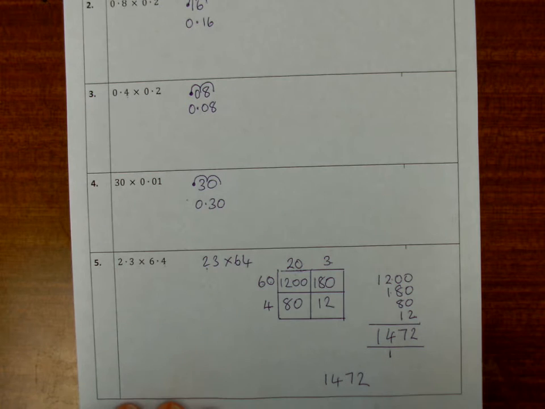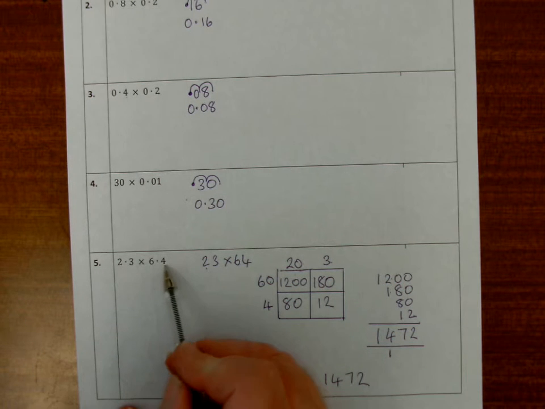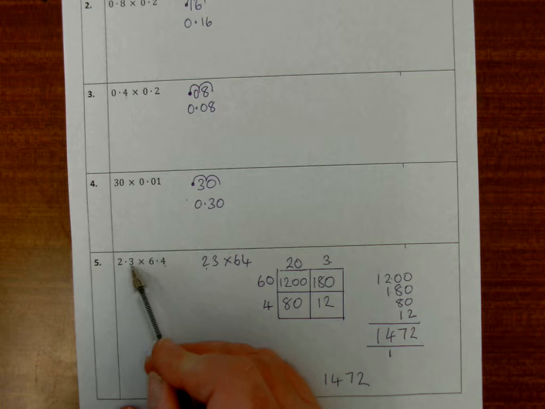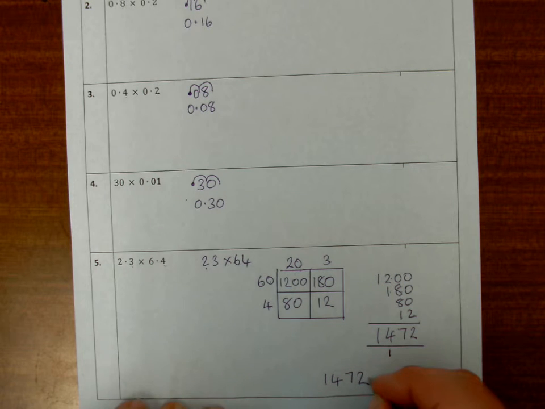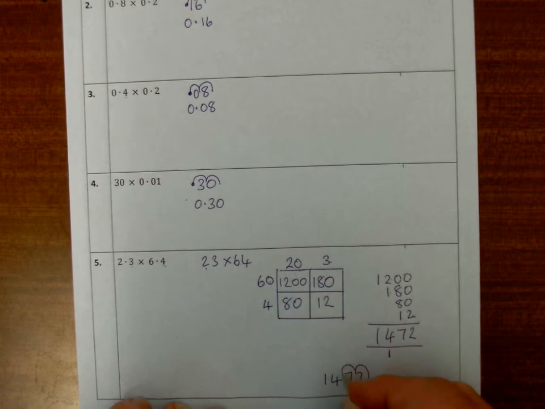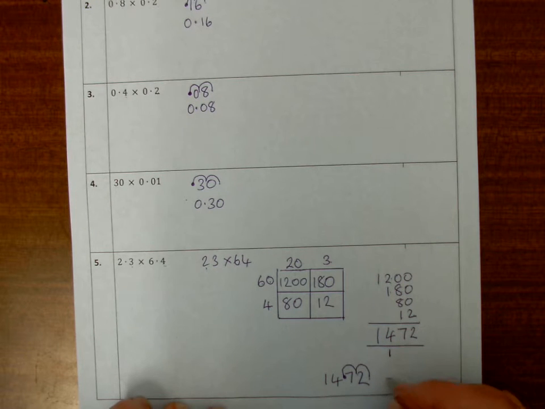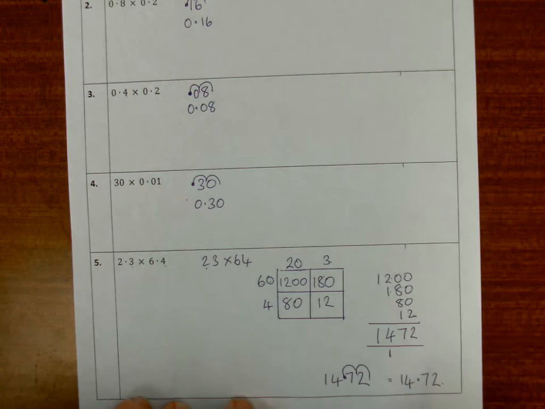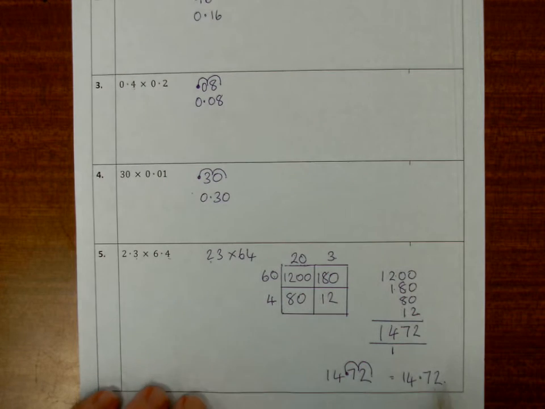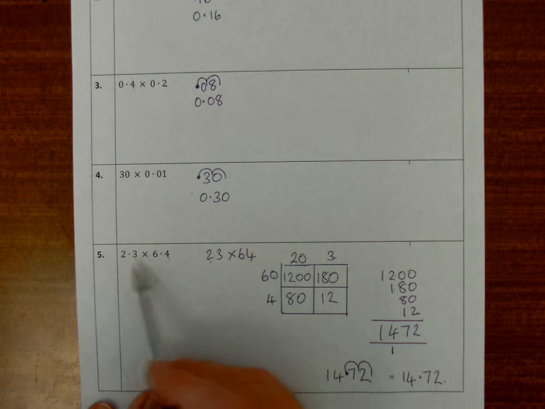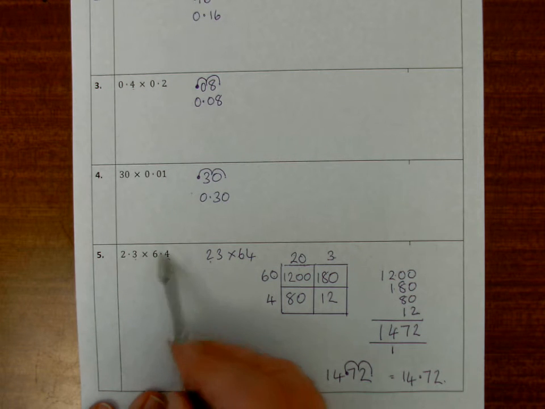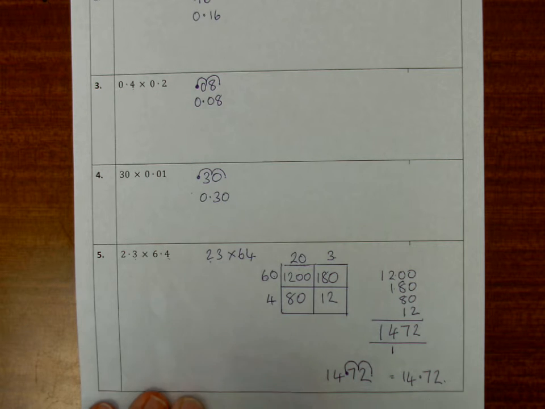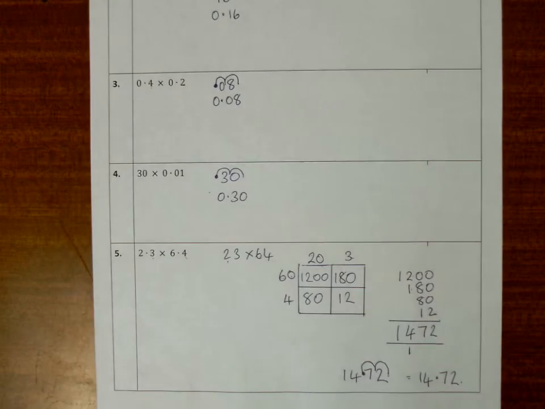Now I need to go back to see where the decimal point goes. There's 1 number after the point here, 1 number after the point there, so that's 2 altogether. So starting from the end, I count back 2, and the decimal point is going in there. So that's 14.72. Now you can also check that answer if you like. As a rough estimate, 2.3 is roughly 2, 6.4 is roughly 6, and 2 sixes are 12, so that answer is in the same sort of size as our estimate.